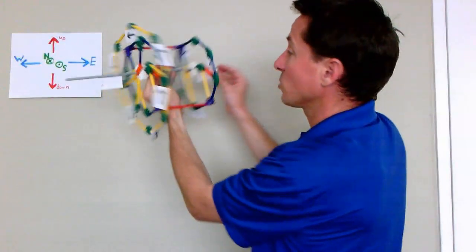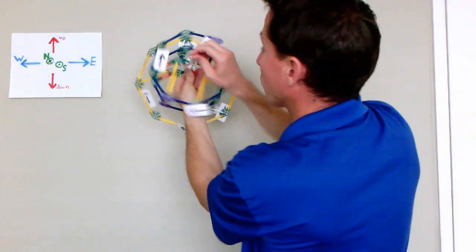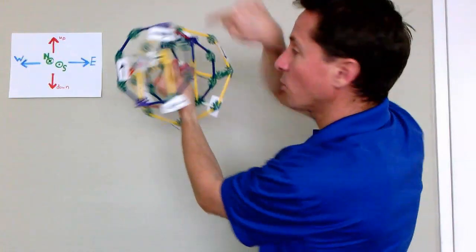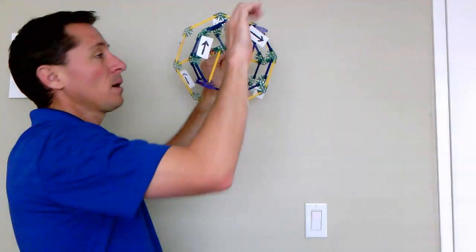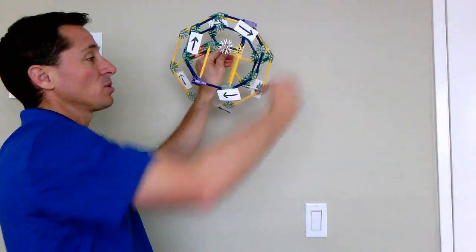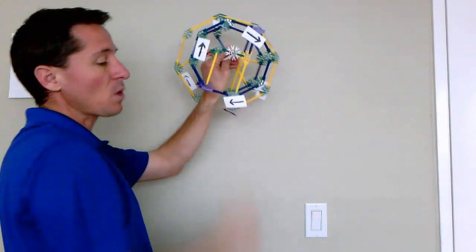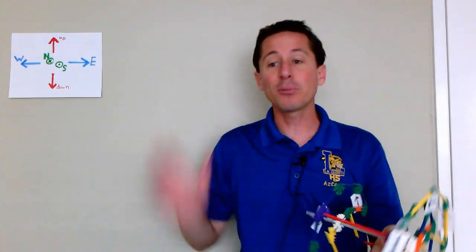If we were to flip this around, now the current, instead of being towards you, south, is away from you, north. And if we grab the wire with our right hand, like this, the magnetic field goes this way, which is clockwise, okay? But when we draw the magnetic field, we always draw it in the plane that we're looking at.